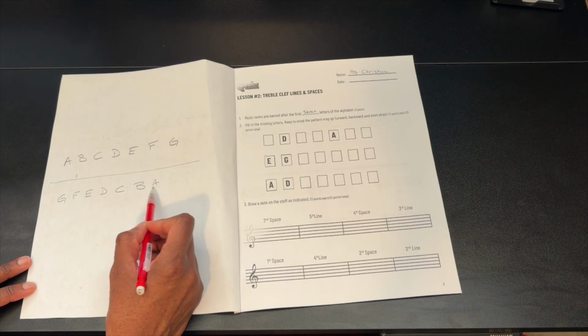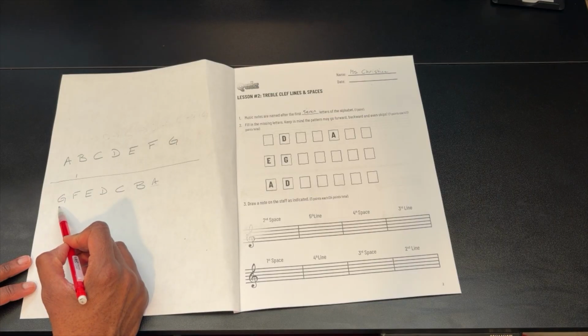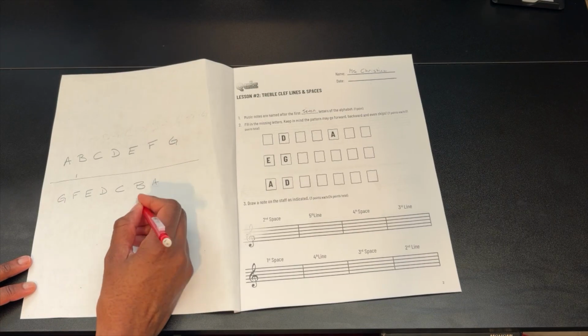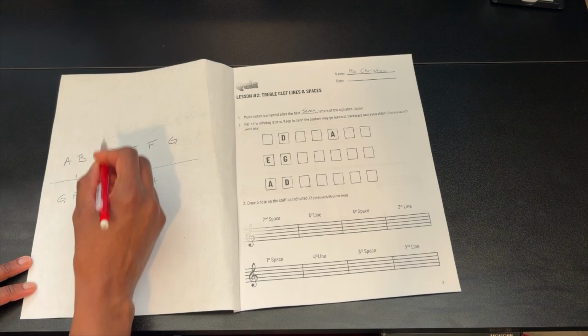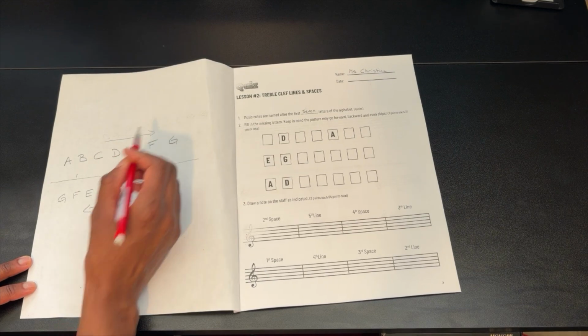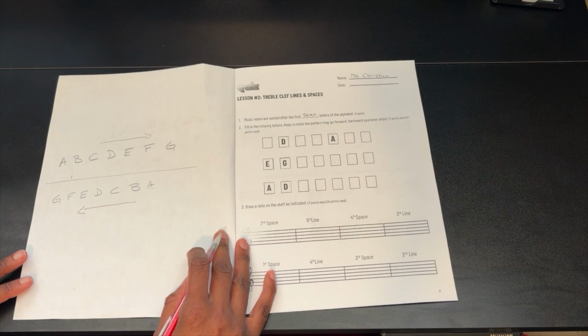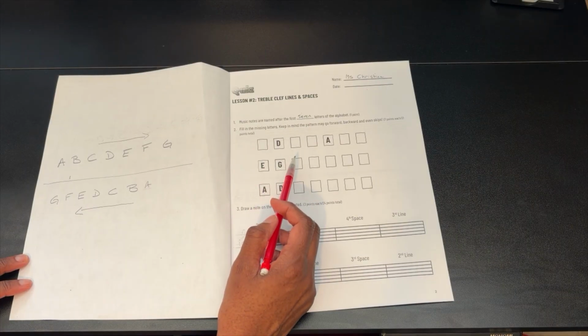We just stop at A and it goes right back to G. So this way is going backwards. This way is going forward.